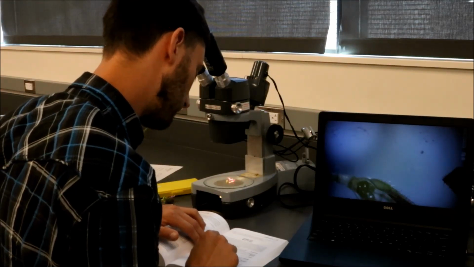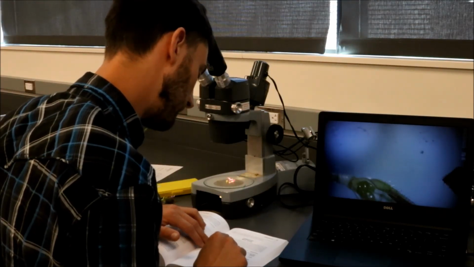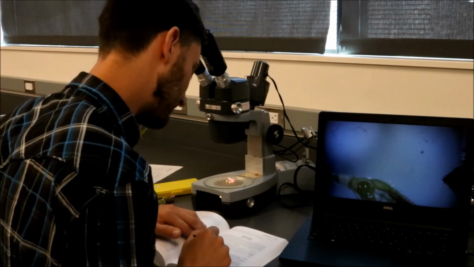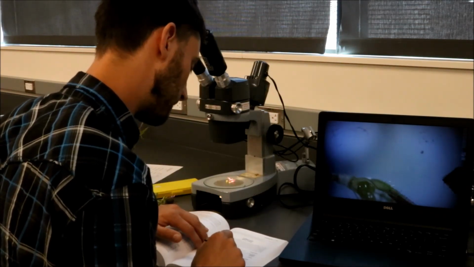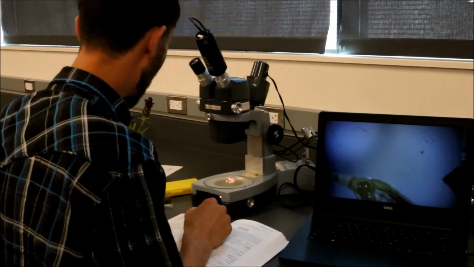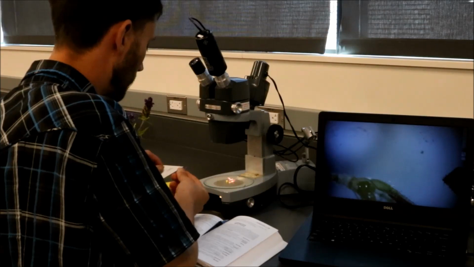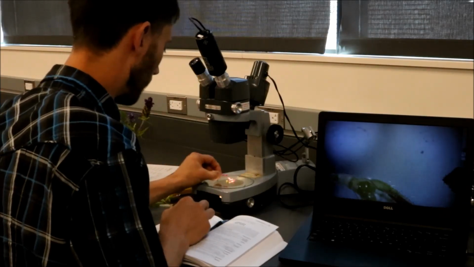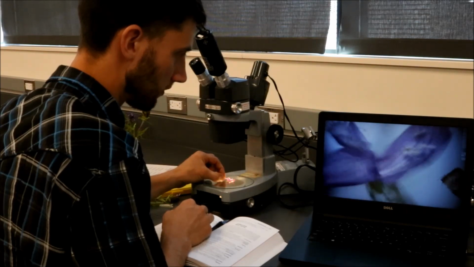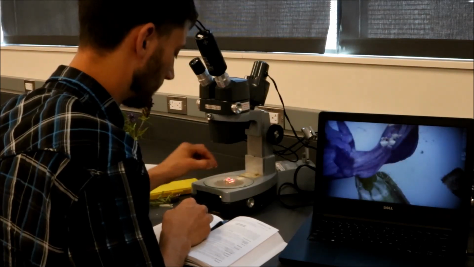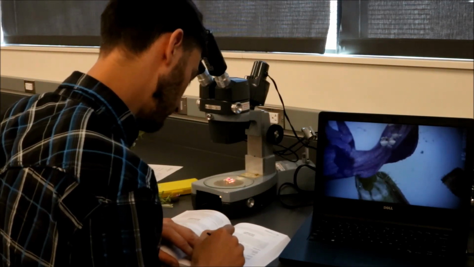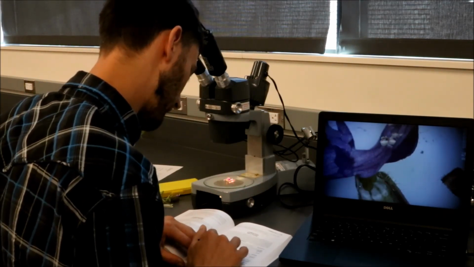Corolla scarcely two-lipped, the lobes nearly equal, or corolla usually four-lobed. Or 2B, corolla distinctly two-lipped, the lobes unequal. I think you can remember from before that we have a huge distinct two-lipped corolla. Just two massive different sections there. So 2B. Moving on to 4A.